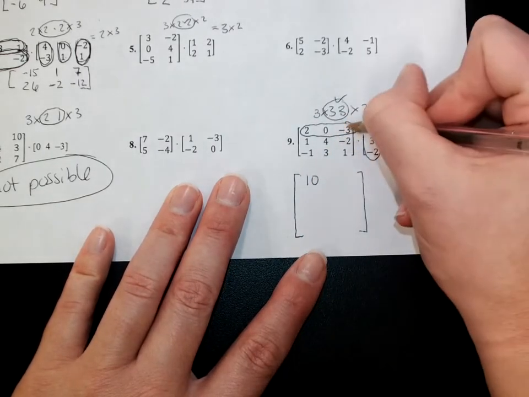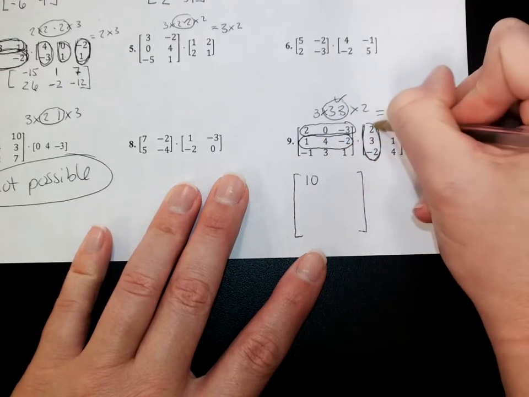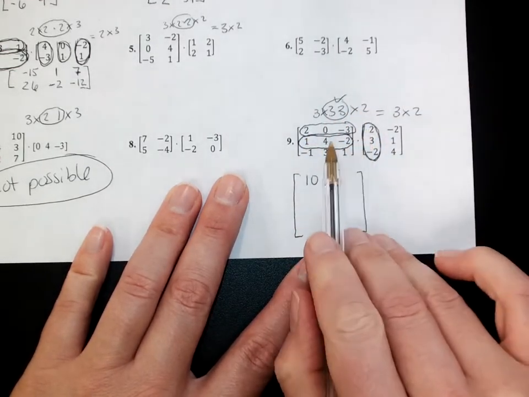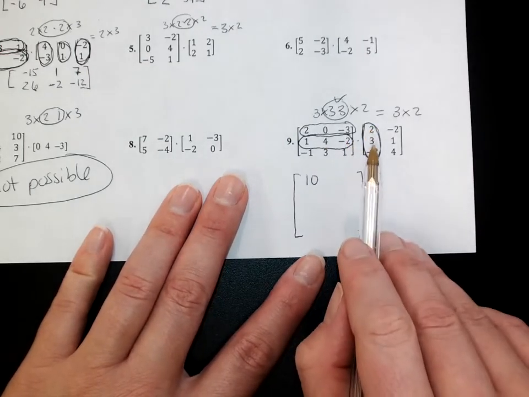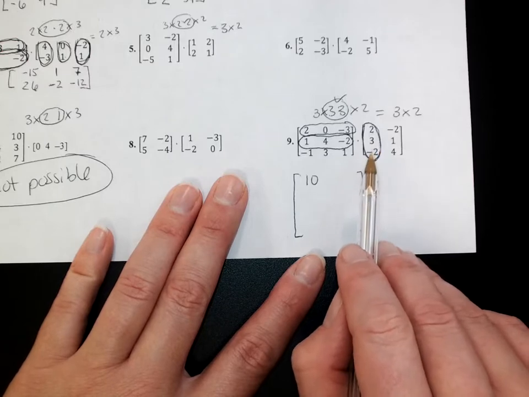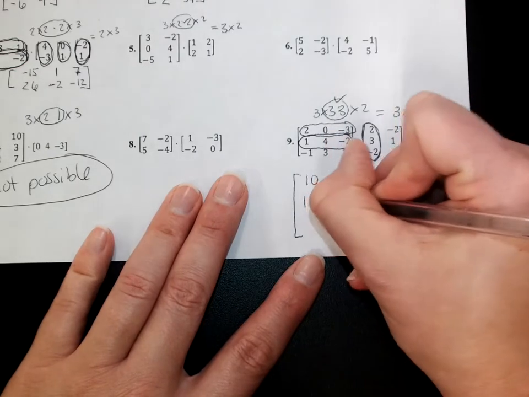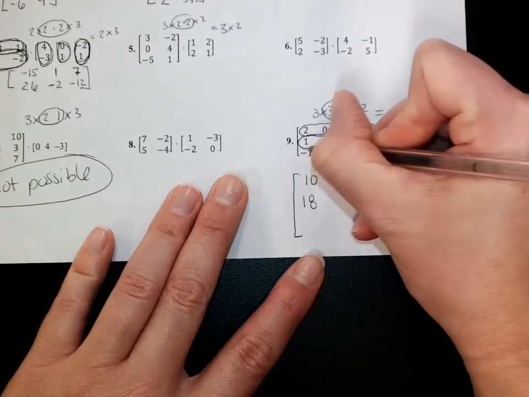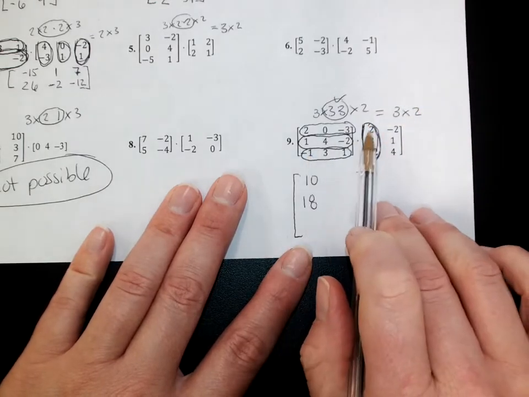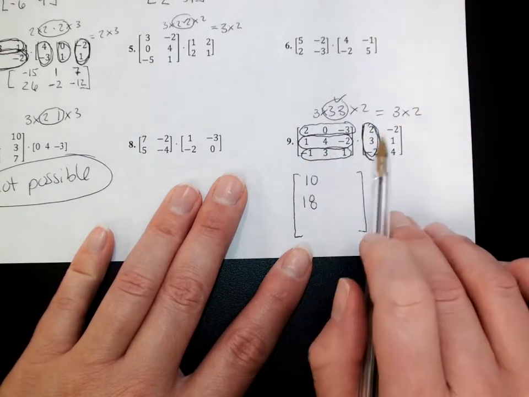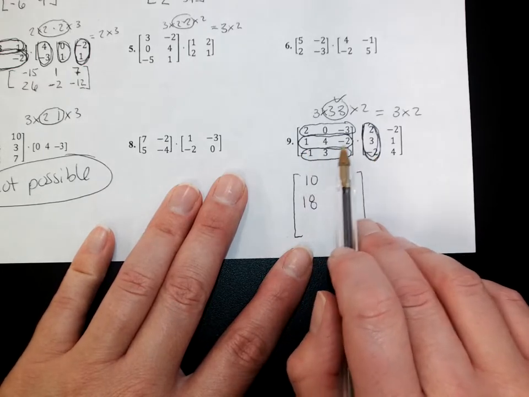Okay, I do the same thing with this row times this column. Okay, so 1 times 2 plus 4 times 3 plus negative 2 times negative 2. So that's 2 plus 12 plus 4. So 2 plus 12 plus 4 is 18. Okay, same thing with the next row. So last row, first column. Negative 1 times 2, 3 times 3, 1 times negative 2. So that's negative 2, that's 9, that's negative 2.